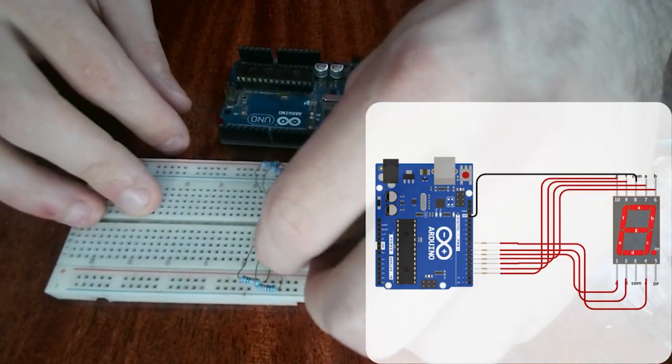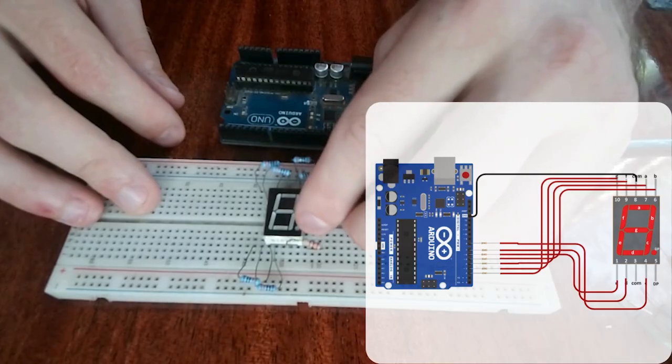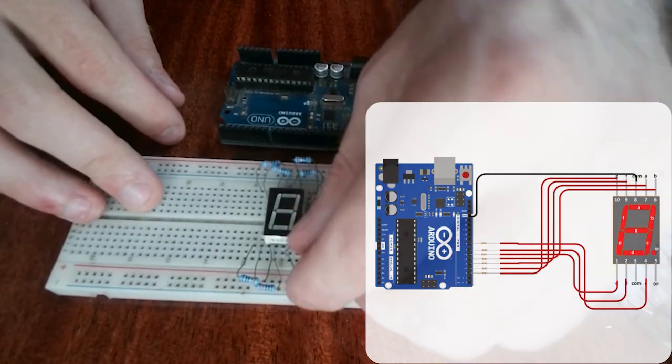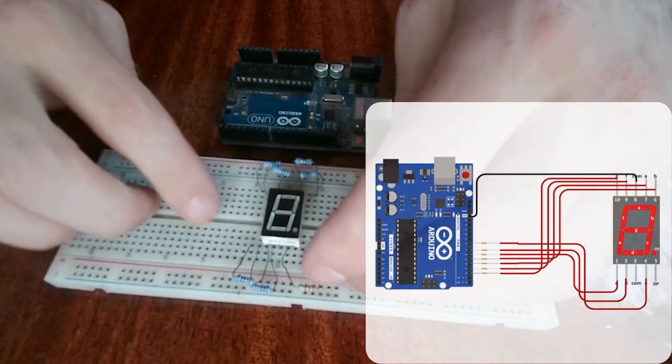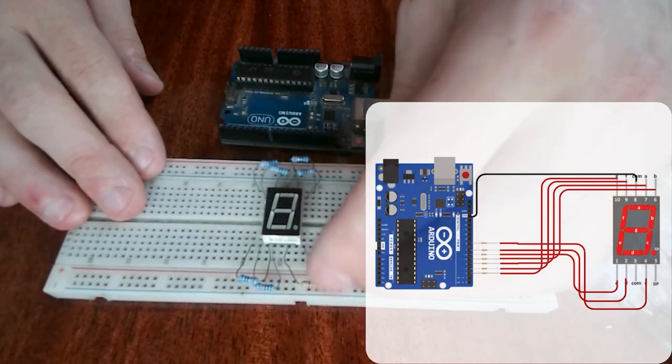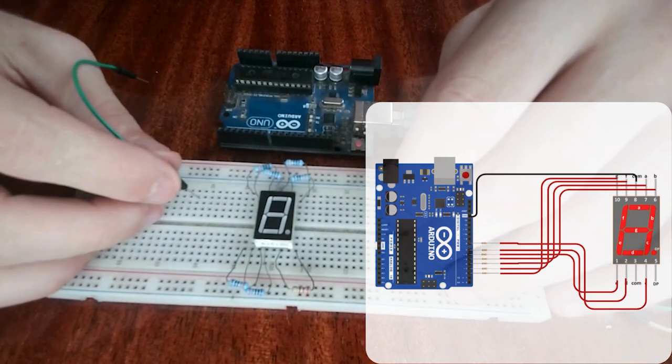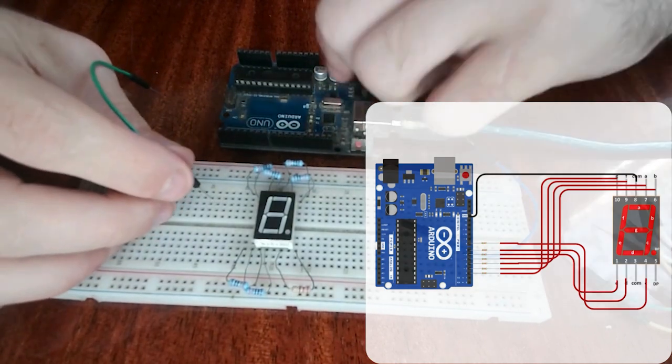We're not going to connect up the 8th one, that's right over here, because that's for the dot right here, and we're not using that in this tutorial. But if you want to use it, you can connect another resistor to it and connect it to a different pin. Now we can connect all the resistors to their pins on the Arduino.